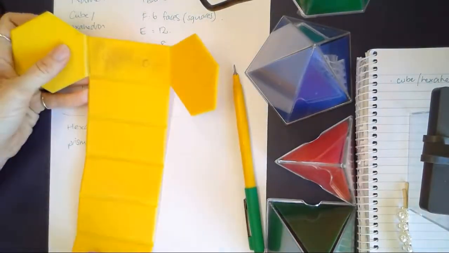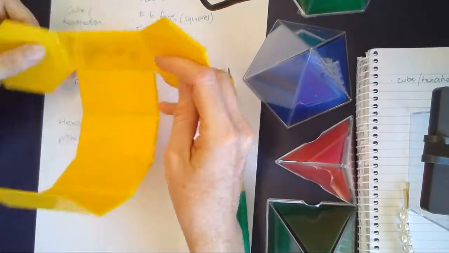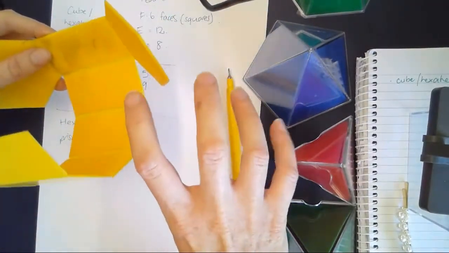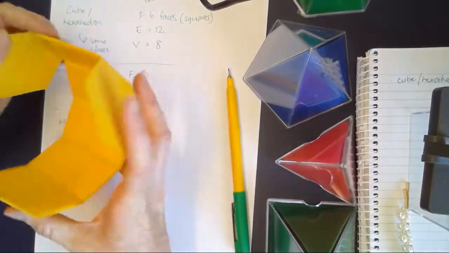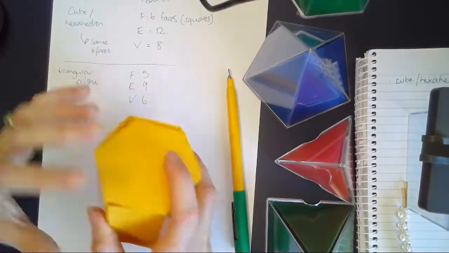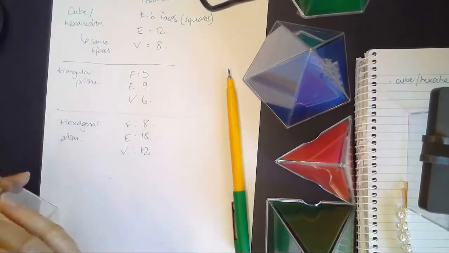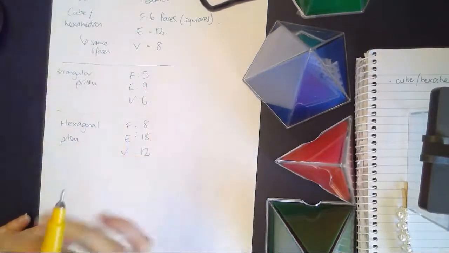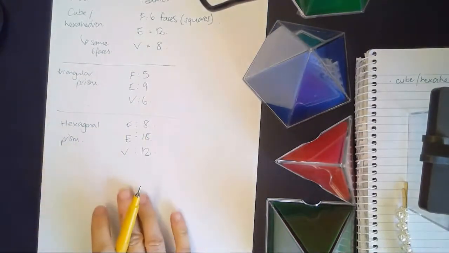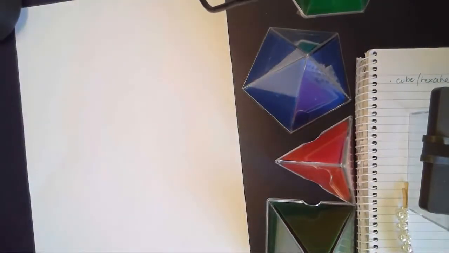Okay, so again, this is one of those scenarios where the hexagons could move down a little bit, and that would still fold up correctly as well. Cool bananas. All right, so they are our prisms. I'll just do a different sheet for my pyramids.